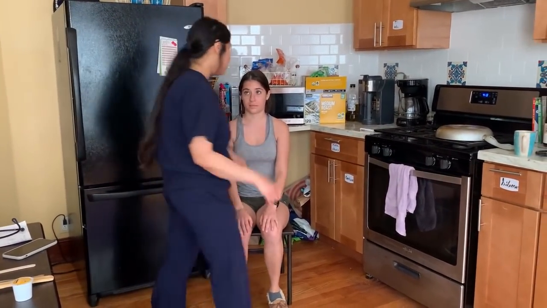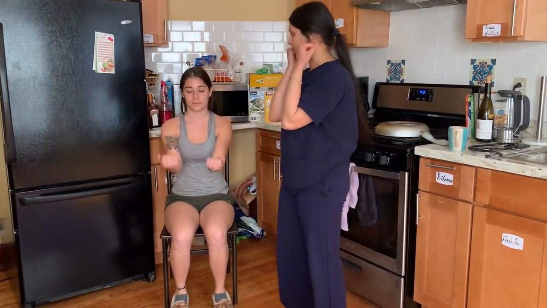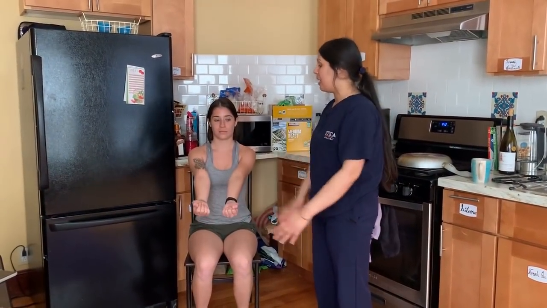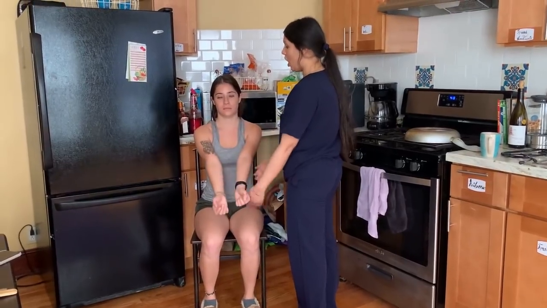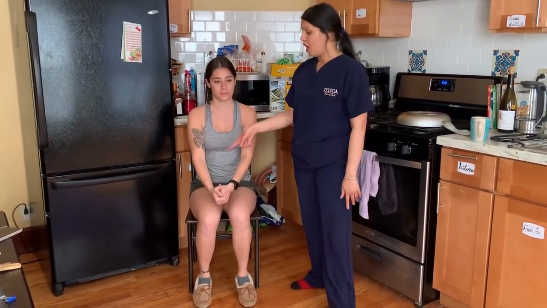So now we're going to do the elbows. I'm going to have you do this movement and now back out. And now I'm going to put some resistance on. So go up and back down. Awesome. So the elbows are full range of motion and 5 out of 5 strength.